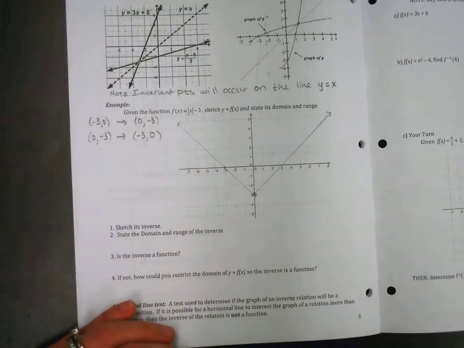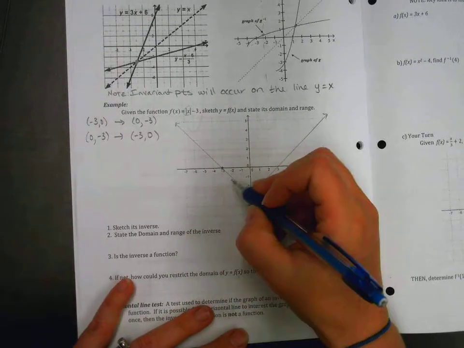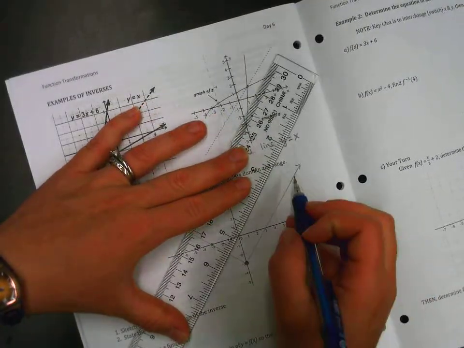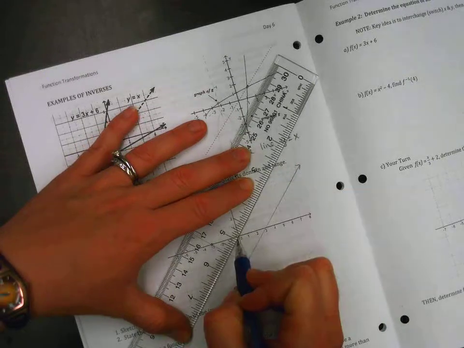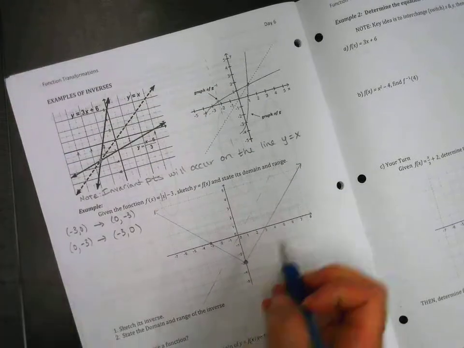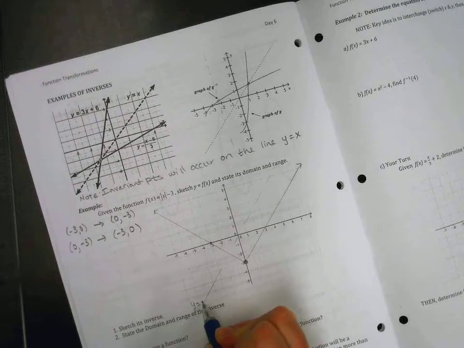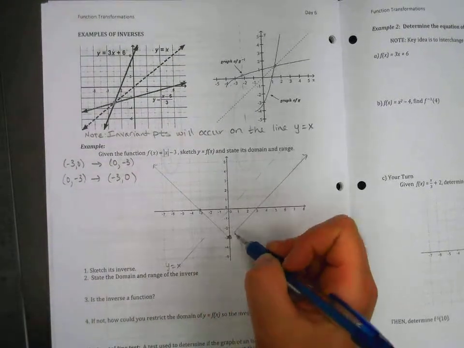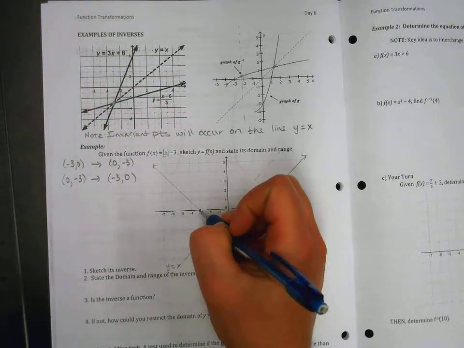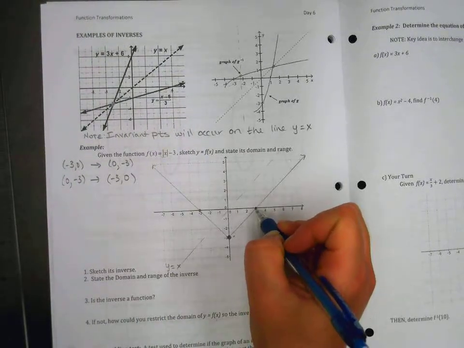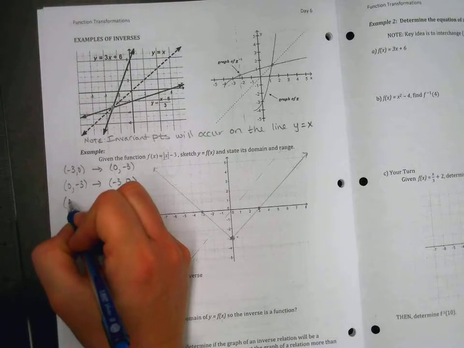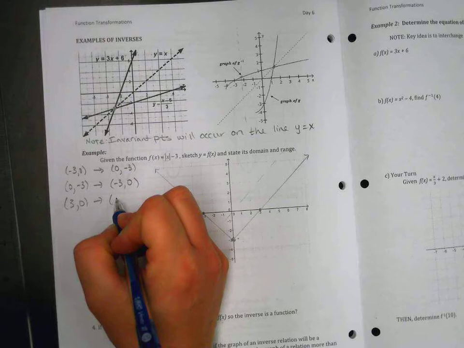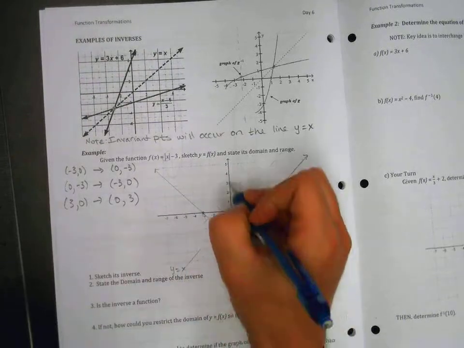So I think of, okay, also we're reflecting in this line. It might be hard to see here, so I'll just slightly draw my line y equals x. Okay, we're reflecting. So this point is going to reflect here. This point is reflecting here. And then this point, which is at 3, 0, is going to reflect to 0, 3.